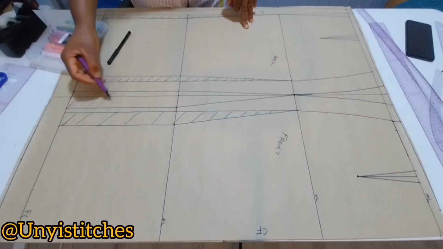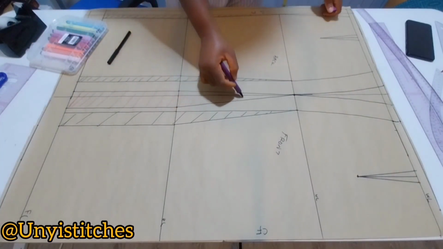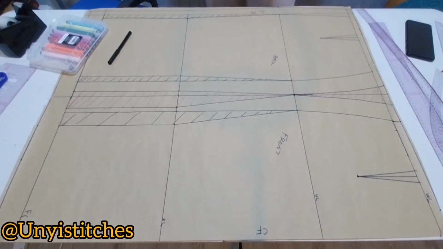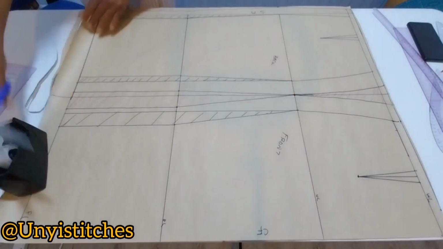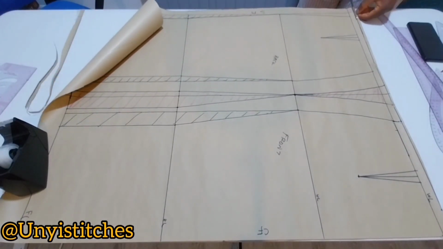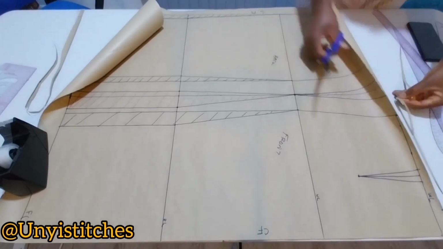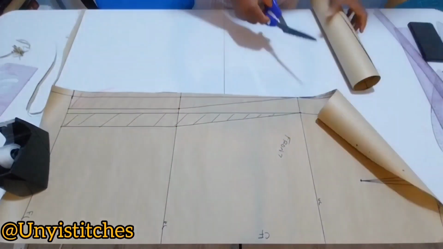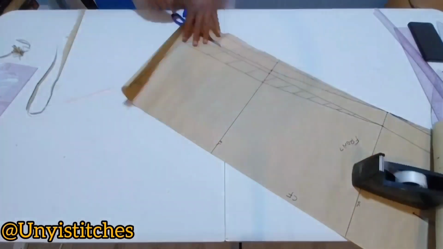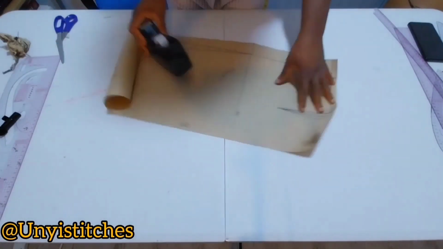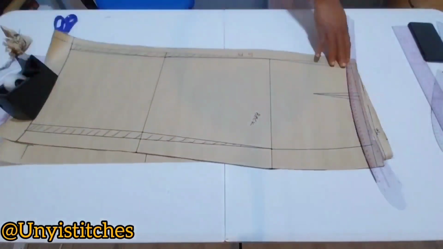So the shading part, the part that I shade with purple color, will be the part that I'm going to cut out. So I'll go ahead now and cut my pattern. So this is my pattern set.